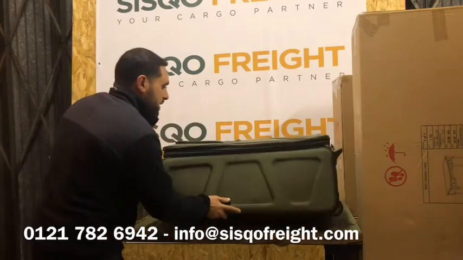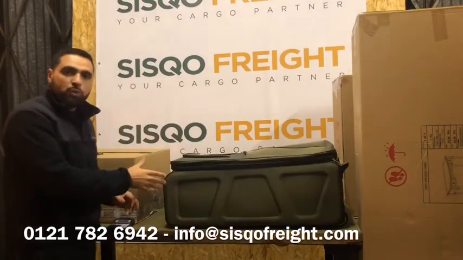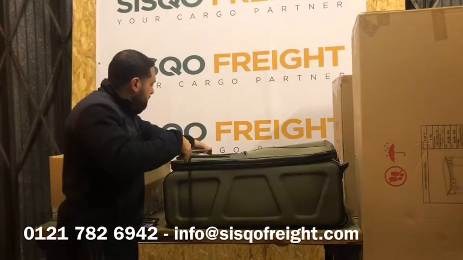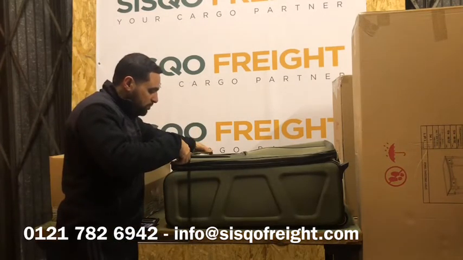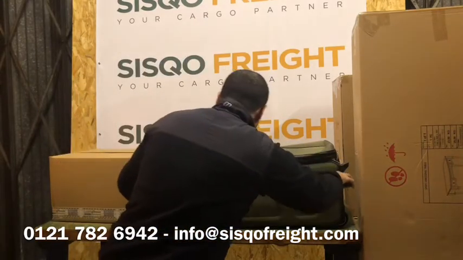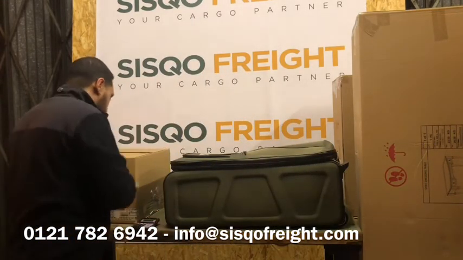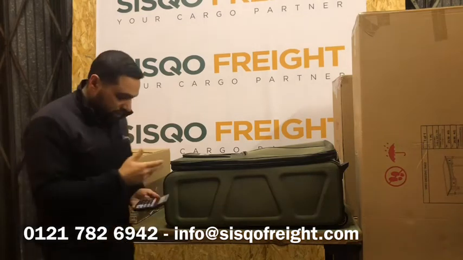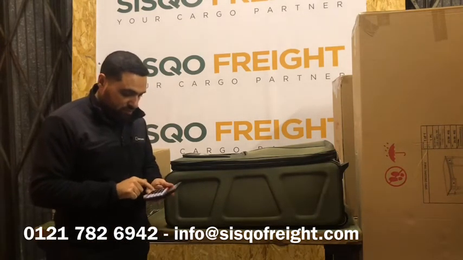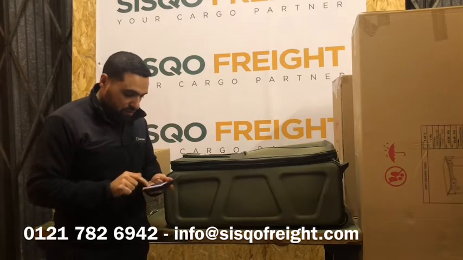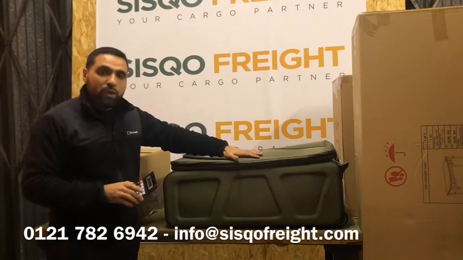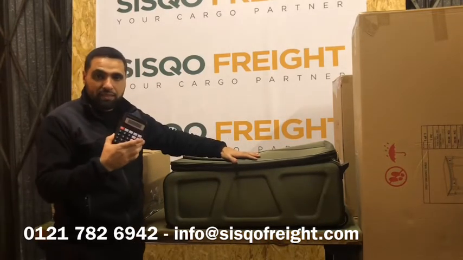So if we wanted to find out the volumetric weight of this suitcase, we take the measurements and multiply them by each other. So we've got 50 centimeters by 80 centimeters by 30. So we'll find out what the volumetric weight of this suitcase is. So we've got 80 centimeters by 50 by 30 divided by 6,000. The volumetric weight of this suitcase is 20 kilos.